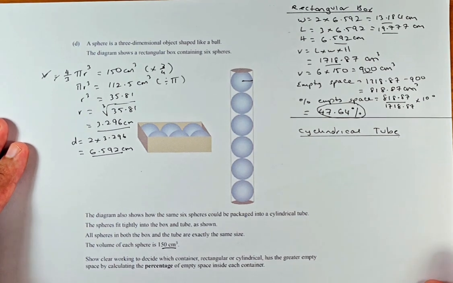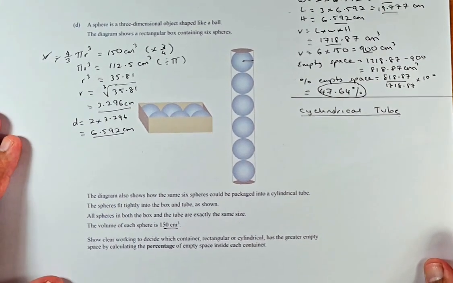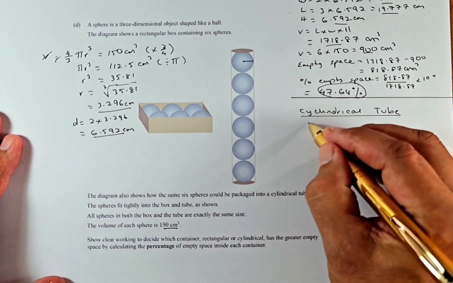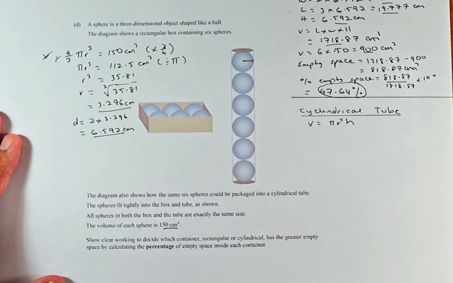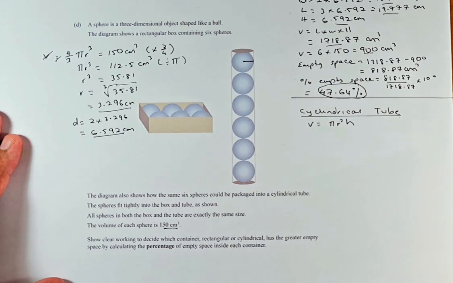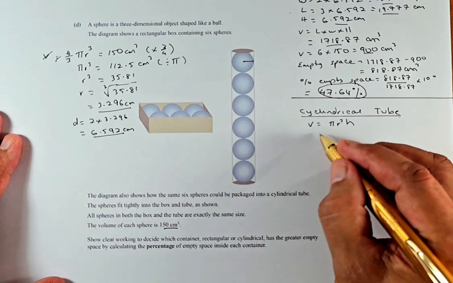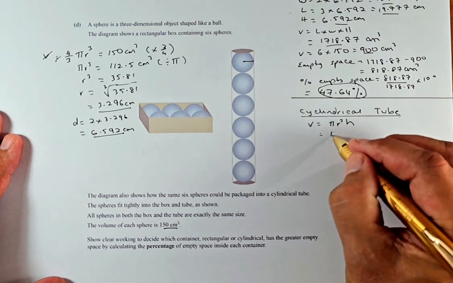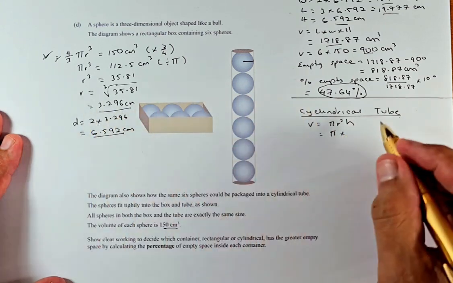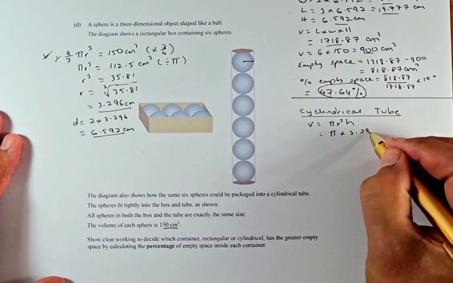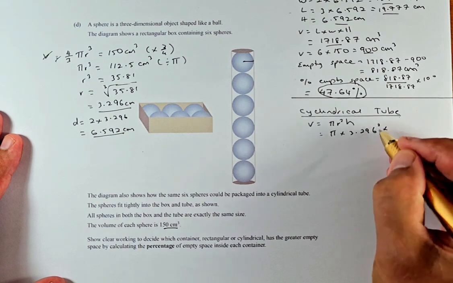Now we are going to do the cylinder. You need to calculate the volume. It's pi r squared h, the formula given in the formula booklet. So you need to find the radius as well as the height. The volume of the cylinder is going to be pi times the radius we found earlier, 3.296 squared, times the height.